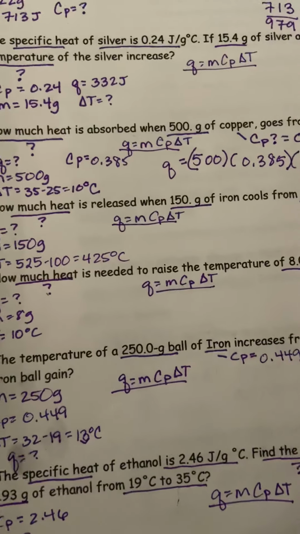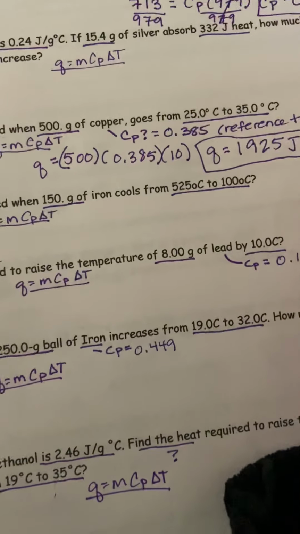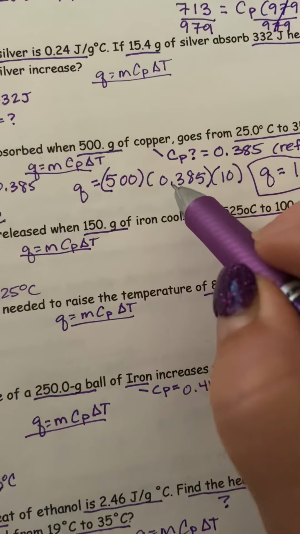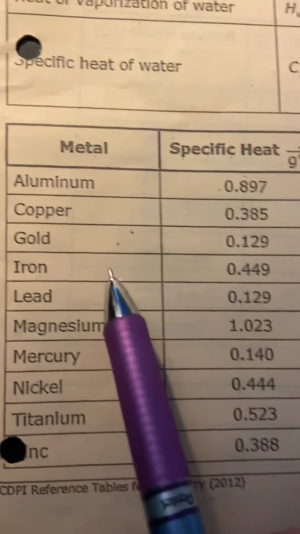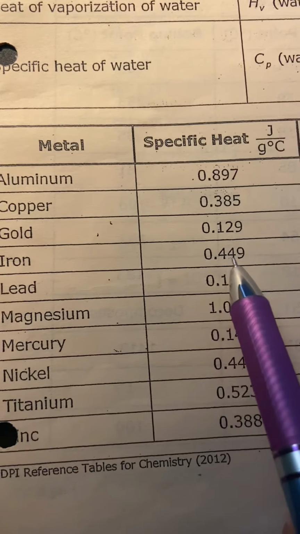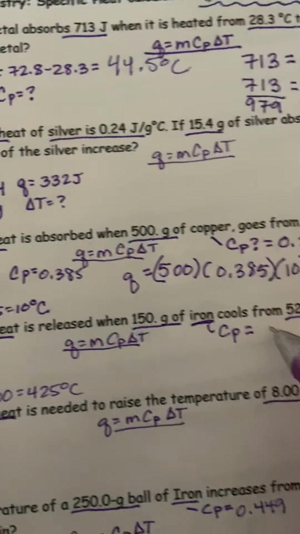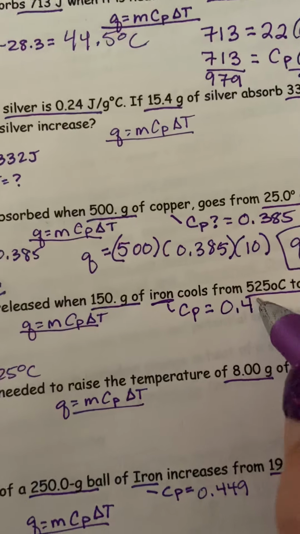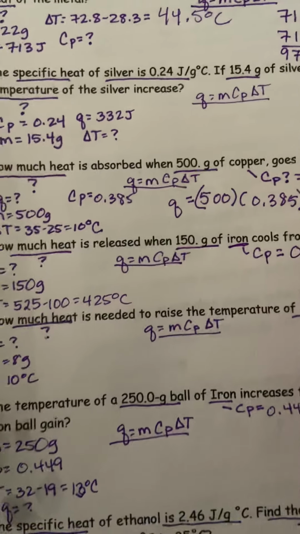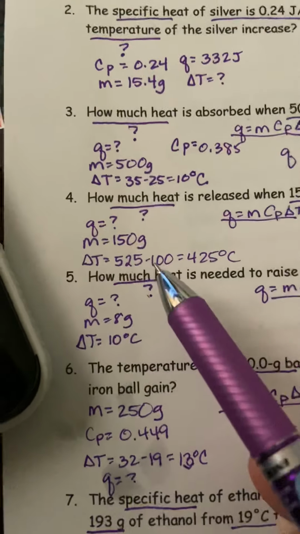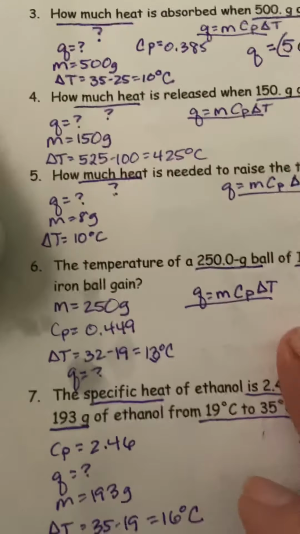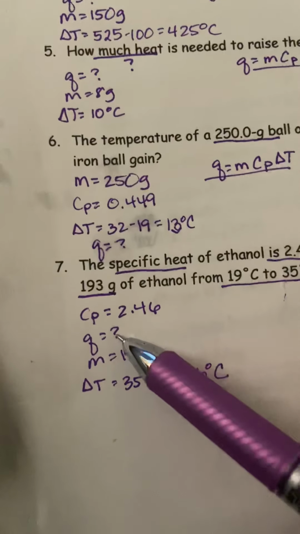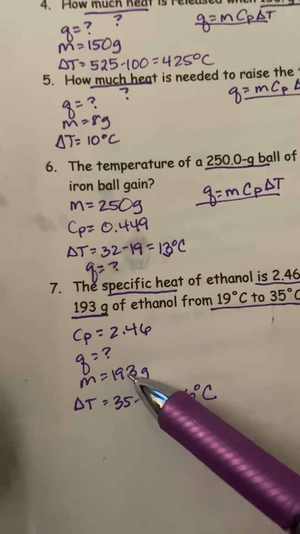And the same thing here, you have to find iron. So I'm going to write CP equals, I come over here and I see iron right here is 0.449. So I'm going to fill that in, 0.449. So that's what you know to plug in. This one also is how much heat, so you're solving for Q. This one is also solving for Q. And the last one is also solving for Q, so you don't have to rearrange those.